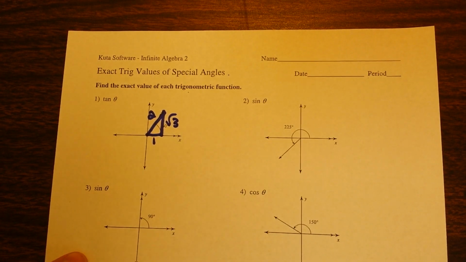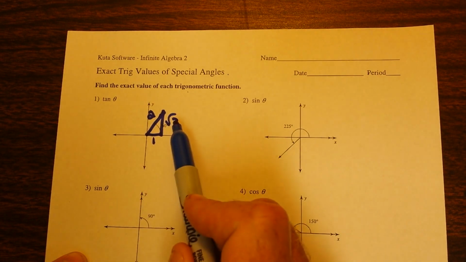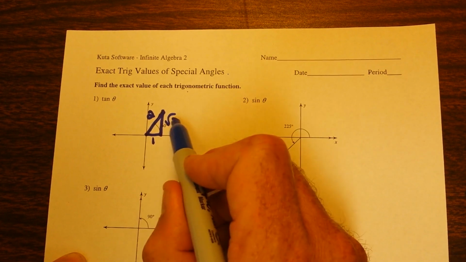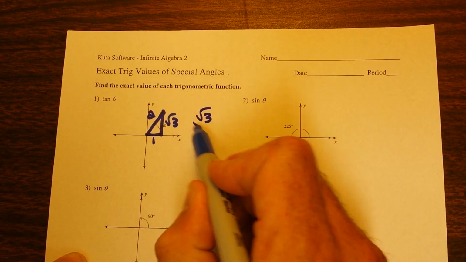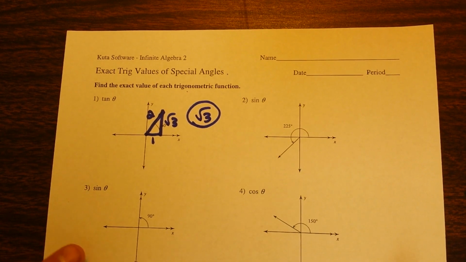So I know now that the tangent, thinking back to SOHCAHTOA from geometry, the tangent is the ratio of the opposite side over the adjacent side. So when I think of radical 3 over 1, I get radical 3. So no memorization there, just a little better understanding.